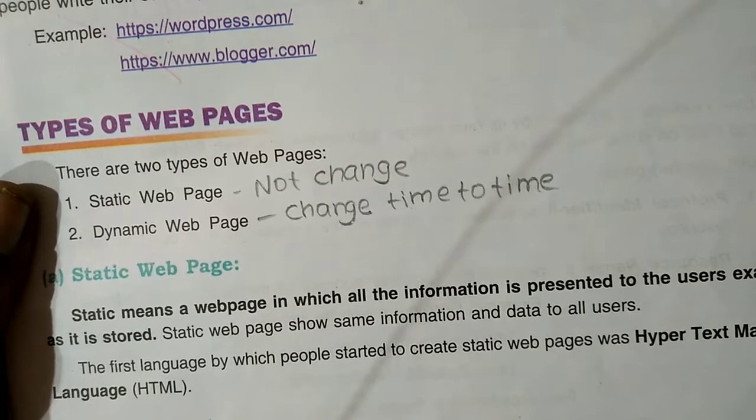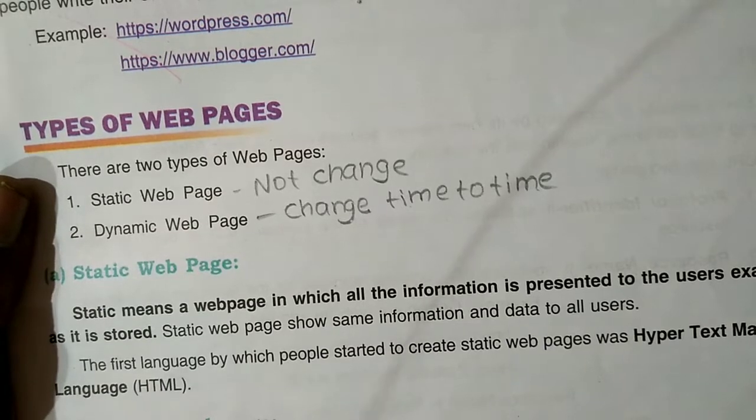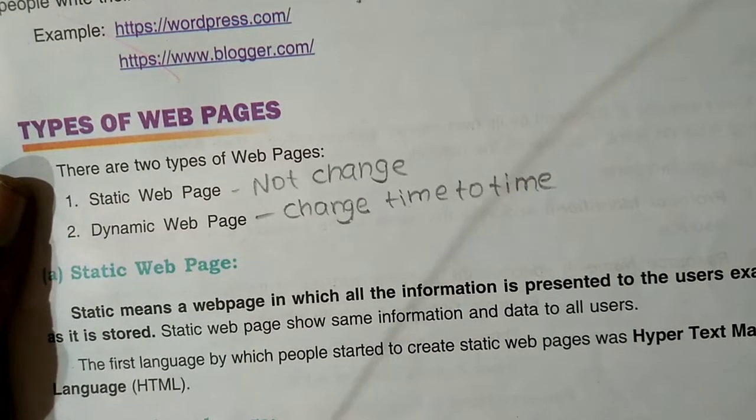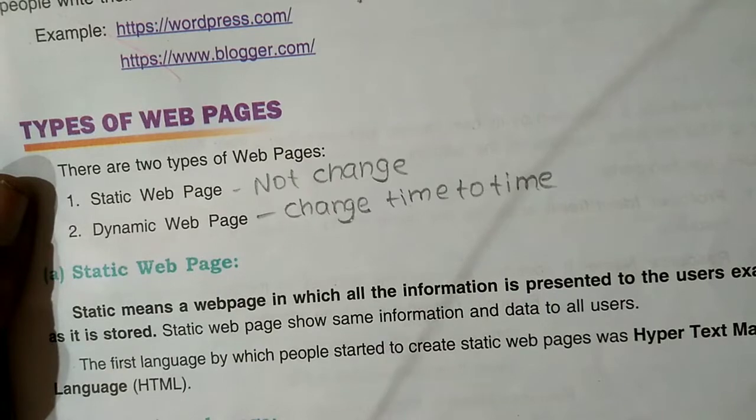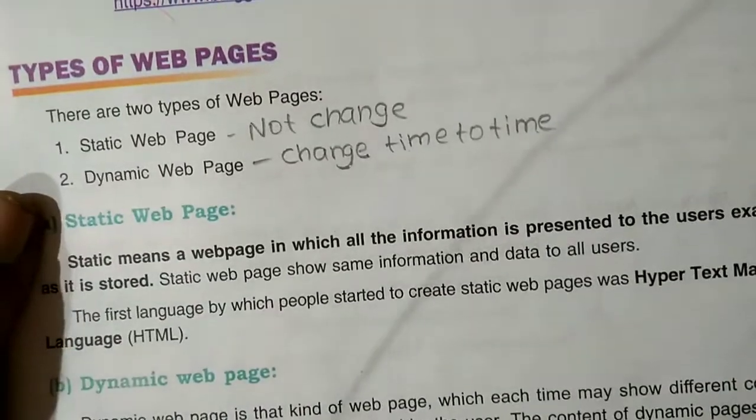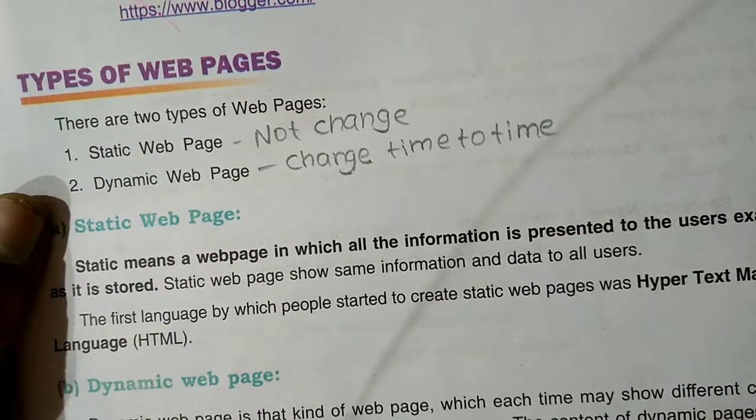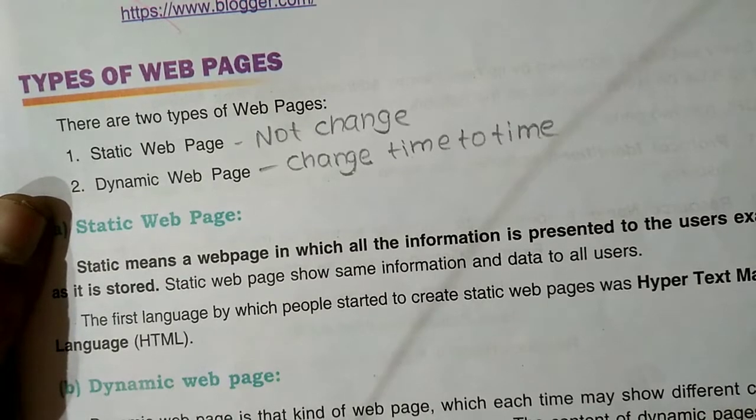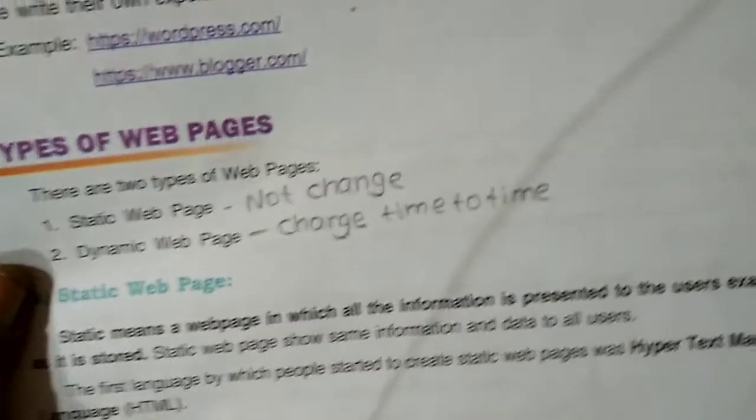A dynamic web page is that kind of page which each time may show different content and information to its viewer whenever visited by the user. The content of a dynamic page keeps changing from time to time. It randomly changes according to time, access, and interaction by the users.